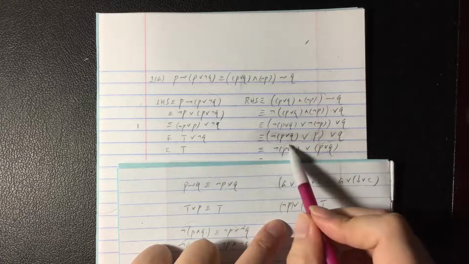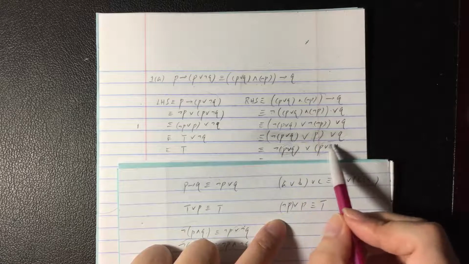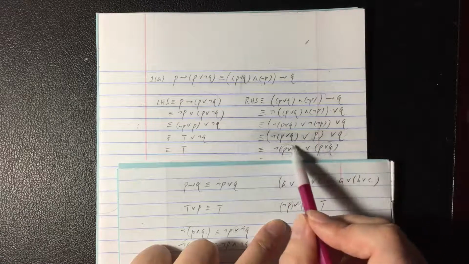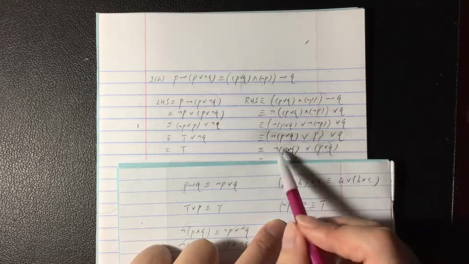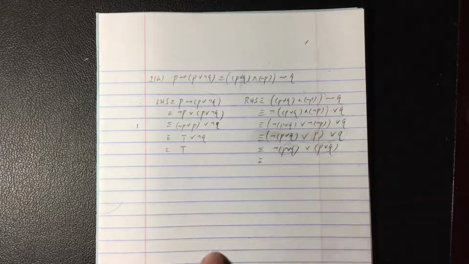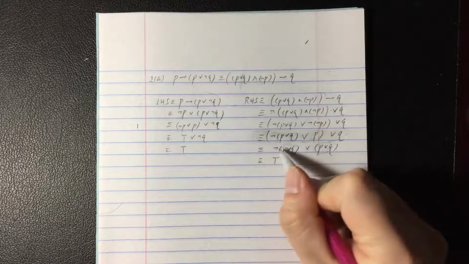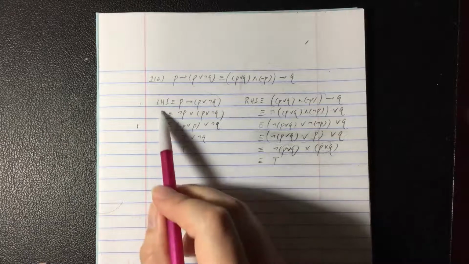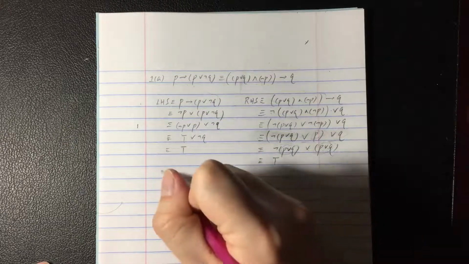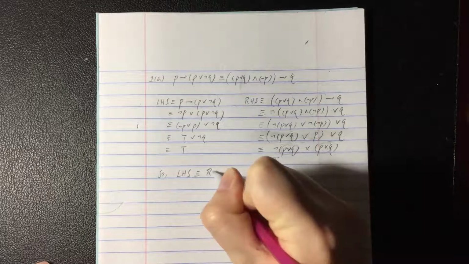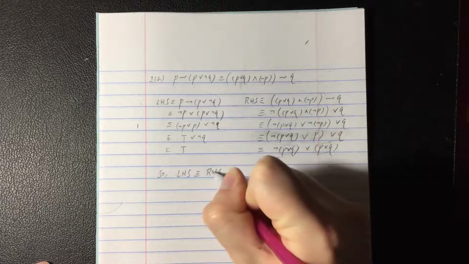We can treat this as P, and this statement is equivalent to not P or P, which is always true. So the left hand side equals the right hand side, and the left hand side is logically equivalent to the right hand side.